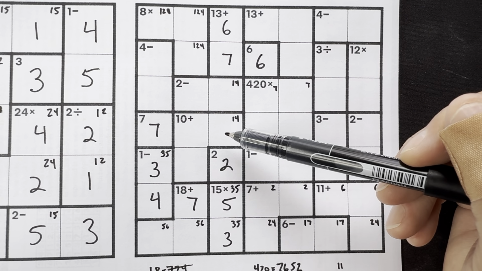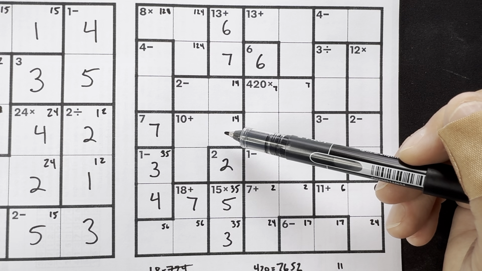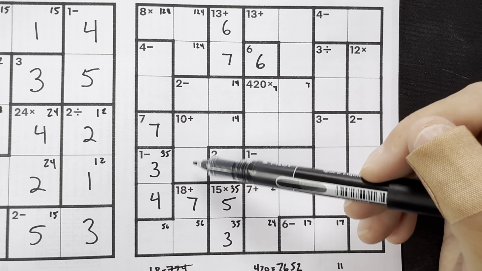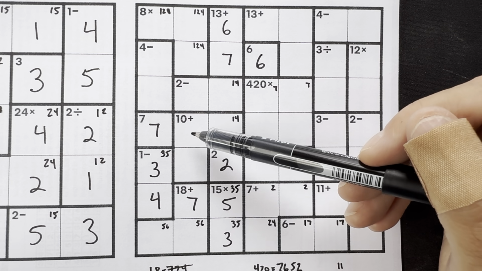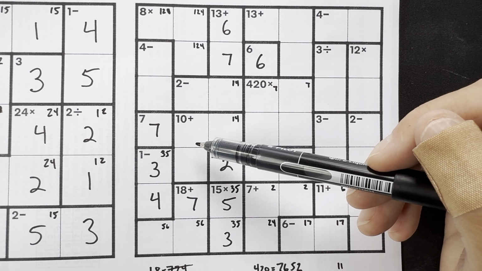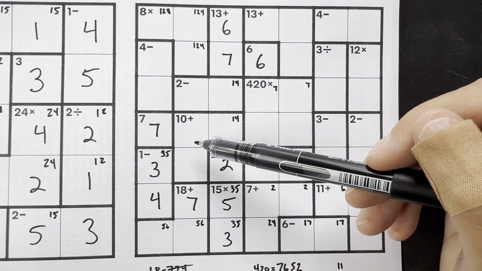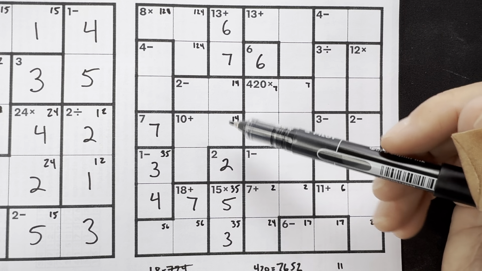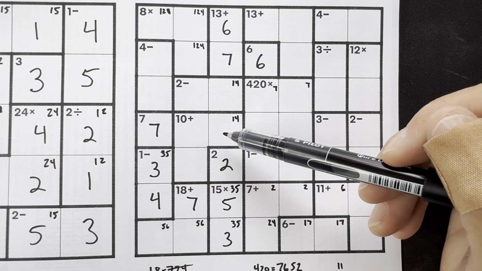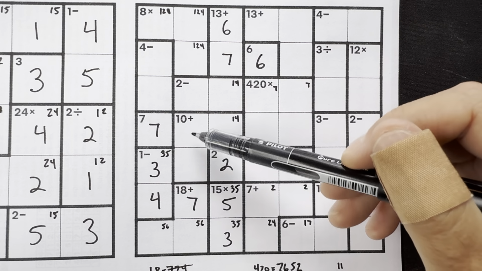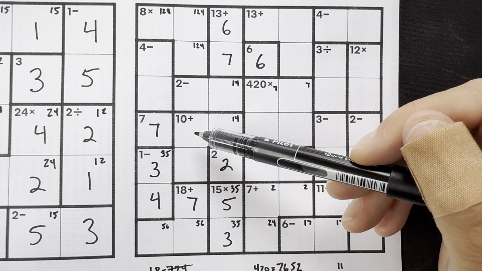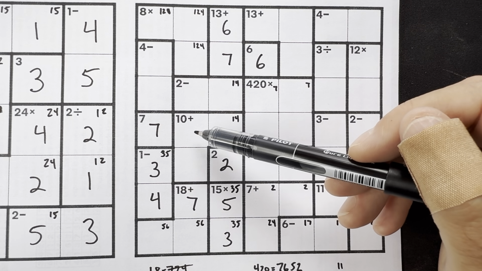If this is a 1, I need 9 more. 5, 4 is out because of the 4. 6, 3 could work. 7, 2 is out because of the 7. So this is either 4, 1, 5 or 1, 6, 3.